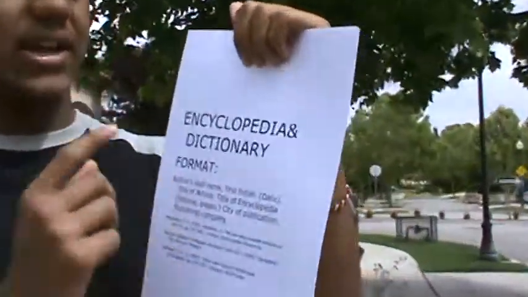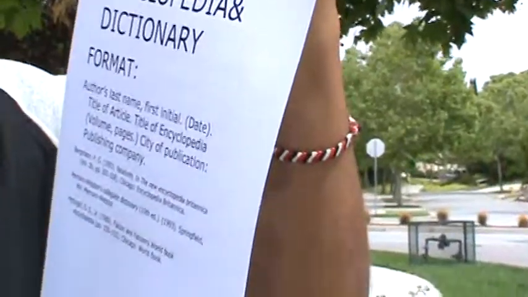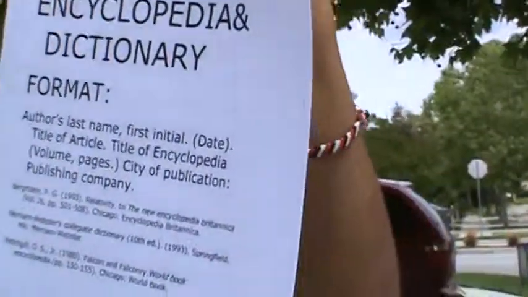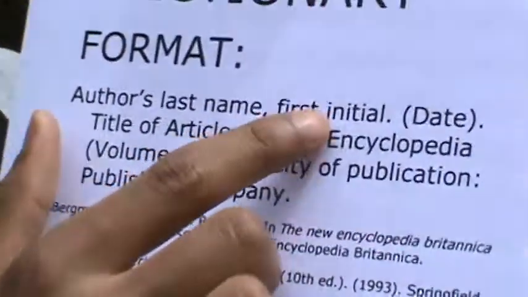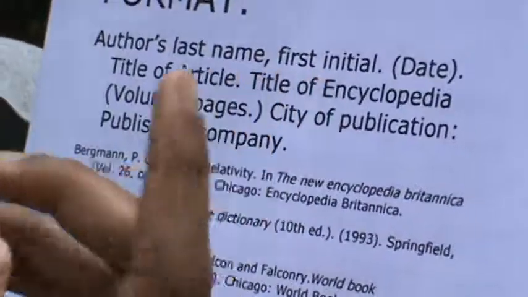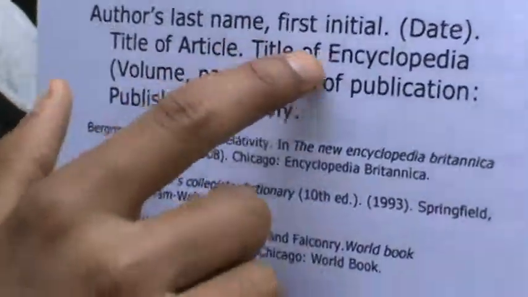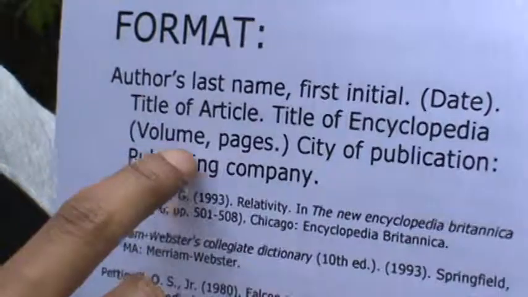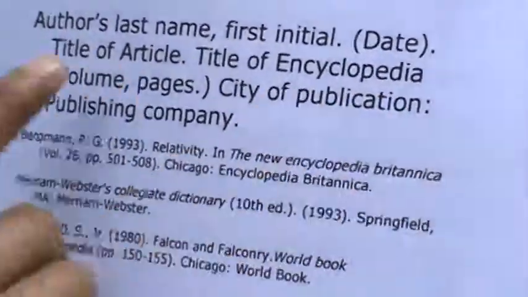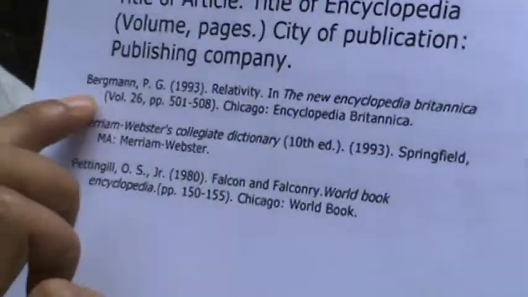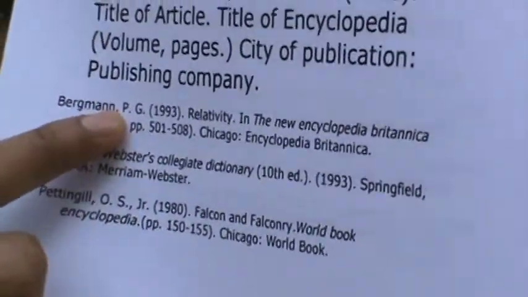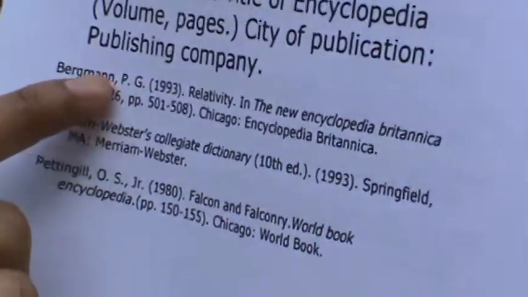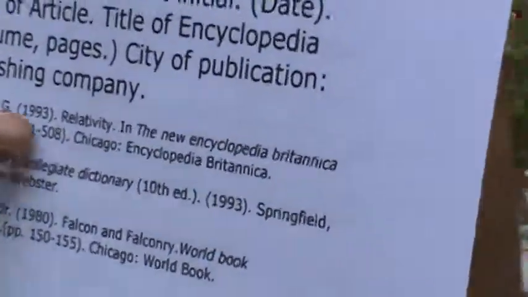Now, you can also use an encyclopedia or a dictionary. To format one of these, you also must have the author's last name, first initial, the date in parentheses as well, the title of the article, the title of the encyclopedia, the volume or pages, city of publication, and publishing company. For example, for this person, Bergman, the first initial was a P. Bergman is the last name.